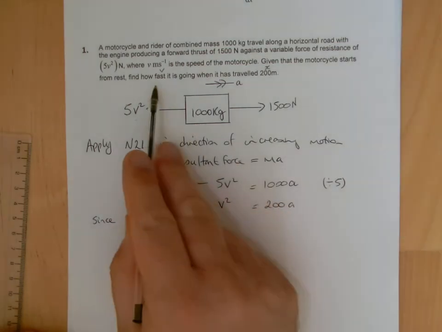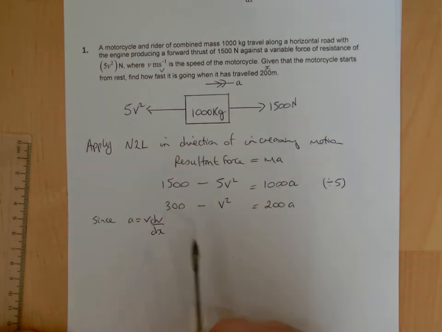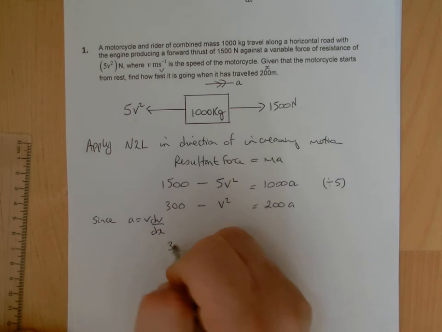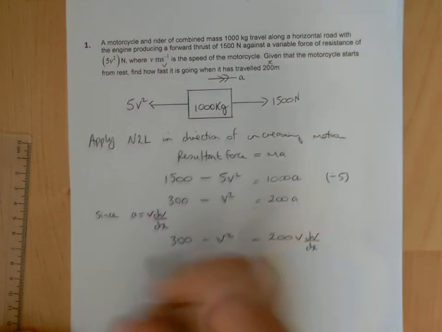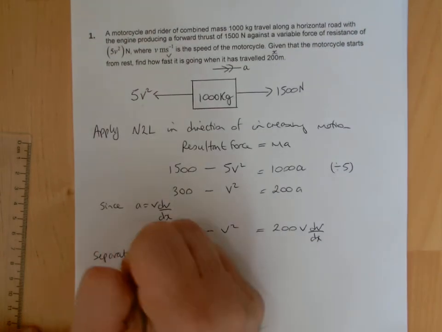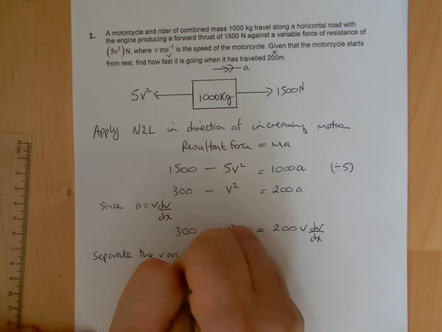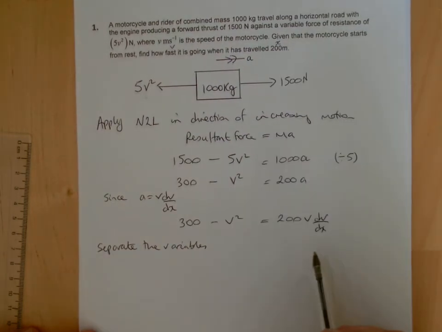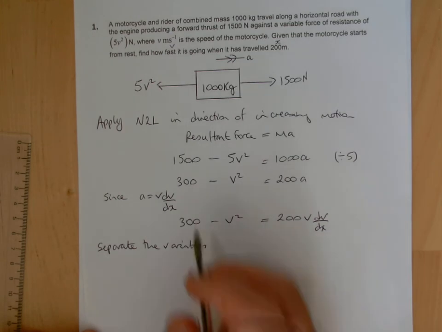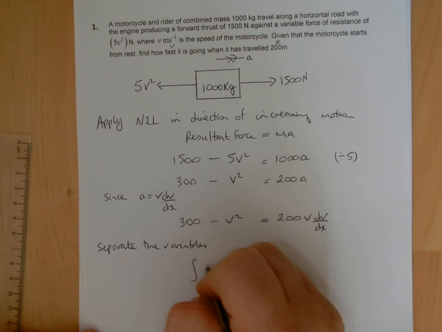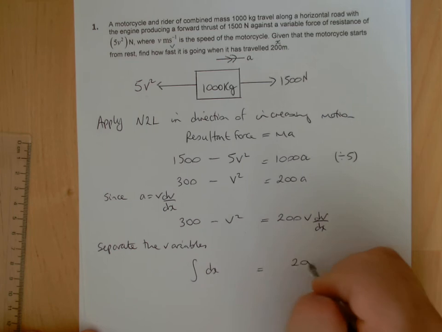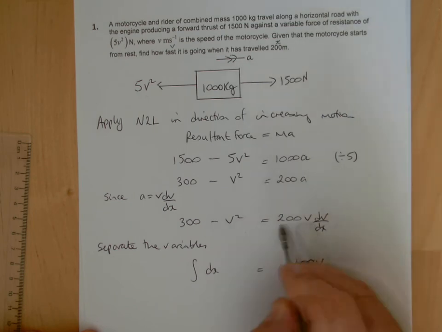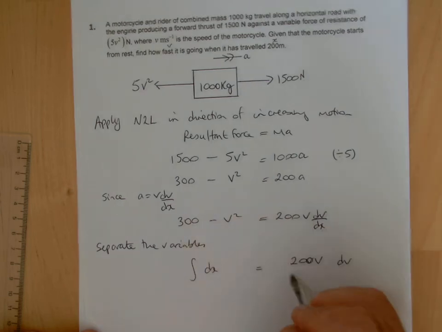Because we want v in relation to the displacement x, that's the expression for a I'm going to use. And then I'm going to separate the variables as we normally do, getting the v's on one side and the x's on the other. So I'll take this dx up to here, and keep the 200v where it is. Because I've taken that dx up there, you've got to take this over here and divide.